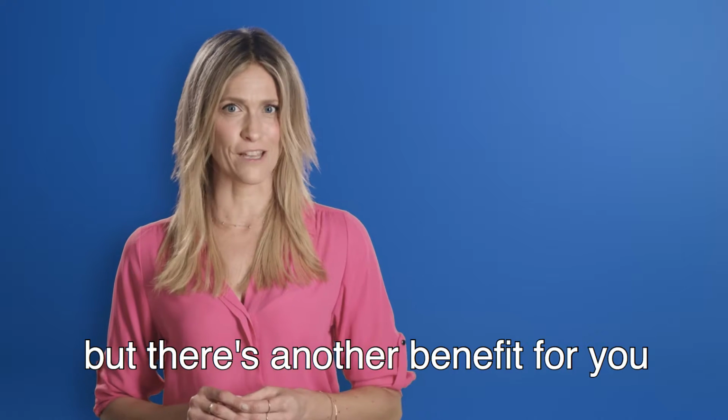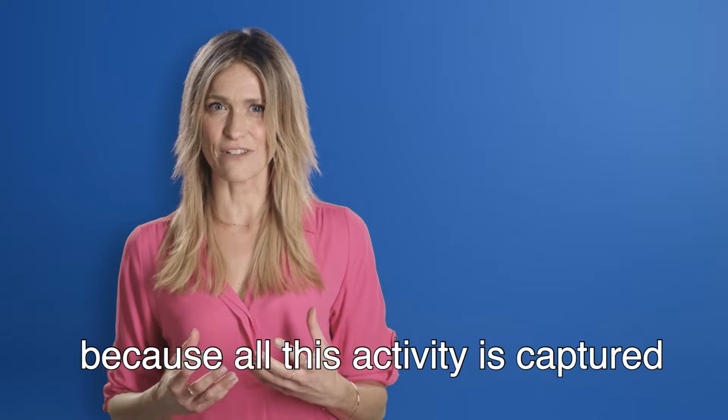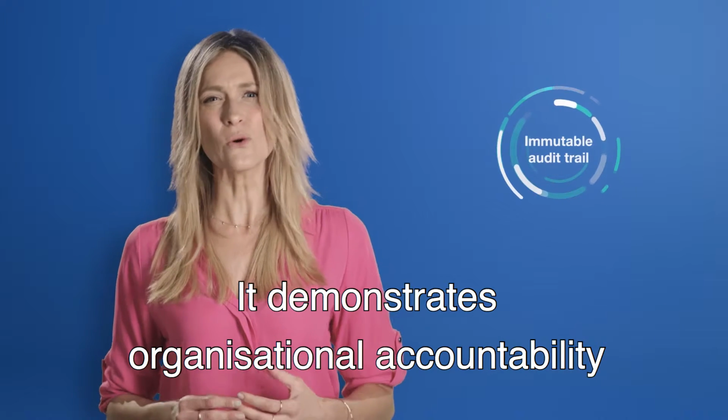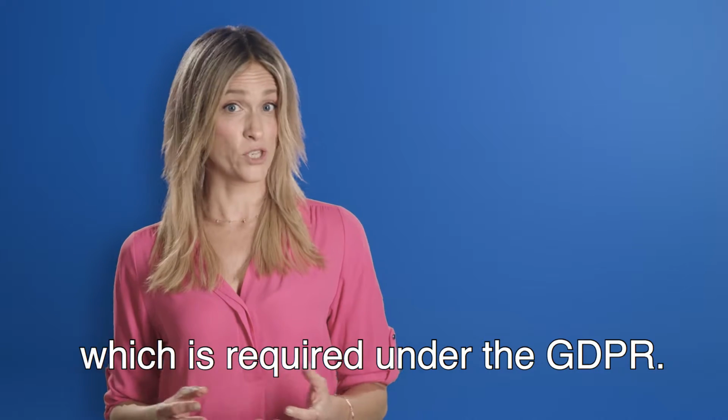But there's another benefit for you. Because all this activity is captured in an immutable audit trail, it demonstrates organisational accountability, which is required under the GDPR.